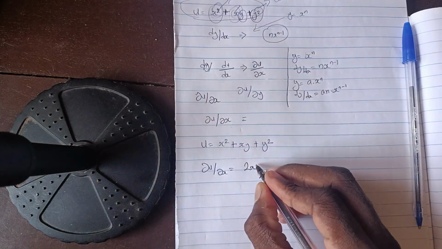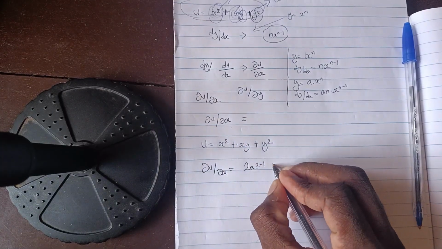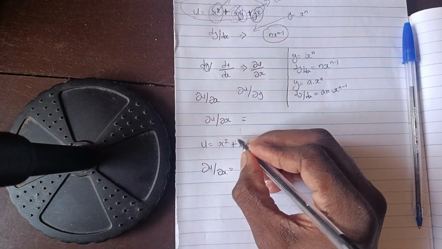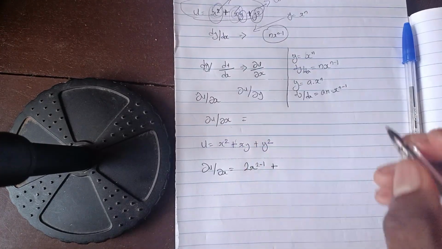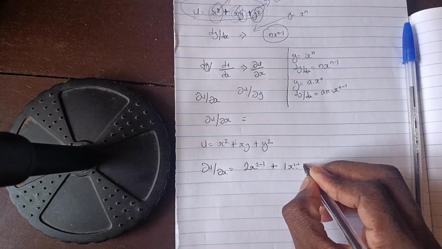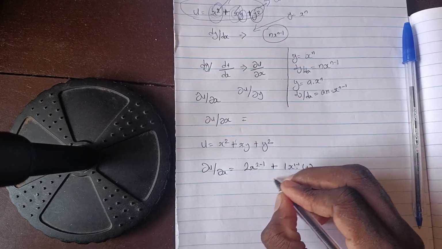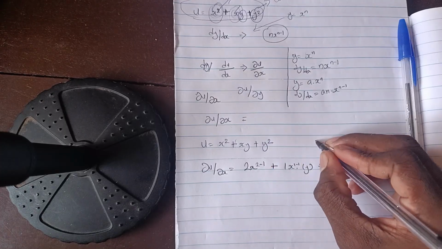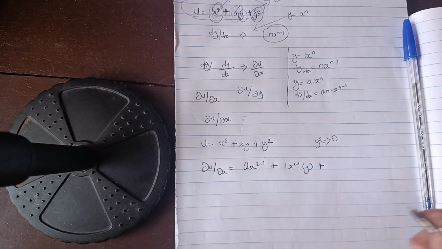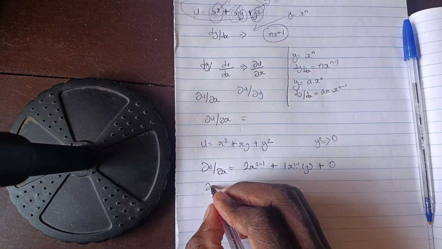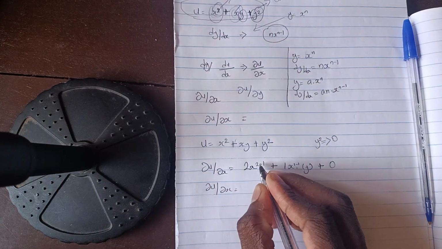Then you have x to the 2 minus 1, plus, differentiating for only x, you see x is raised to power 1 because it's just 1x. Then you say 1 times x to the 1 minus 1, times y. I'm just breaking it down so that we can understand better. Plus, because y is a constant, y squared changes to 0, so plus 0. I hope you understand.